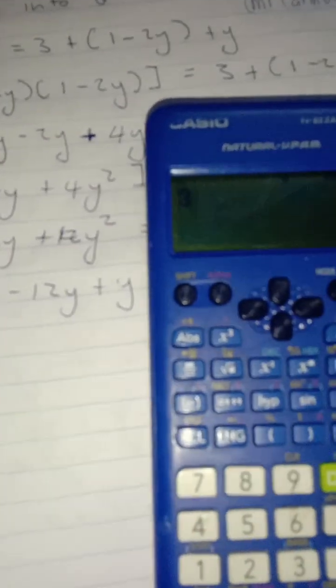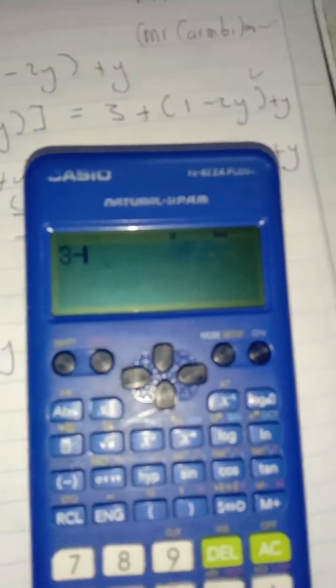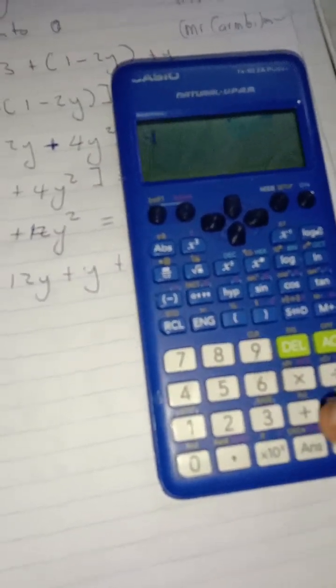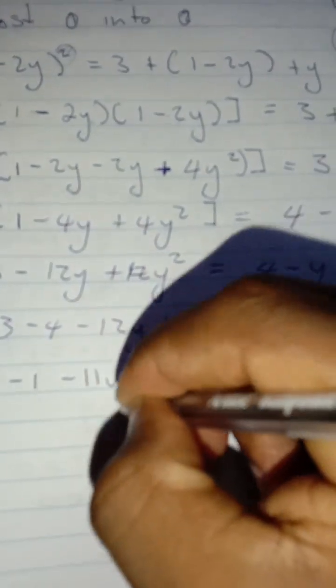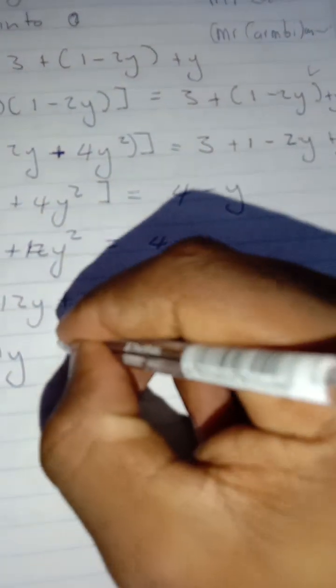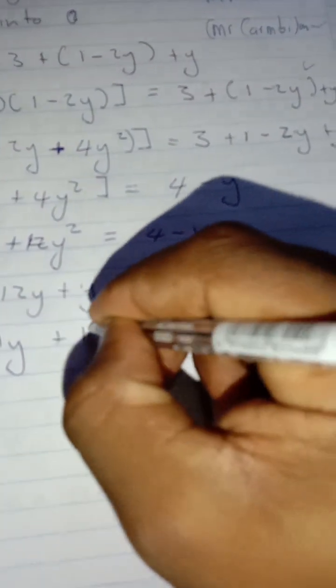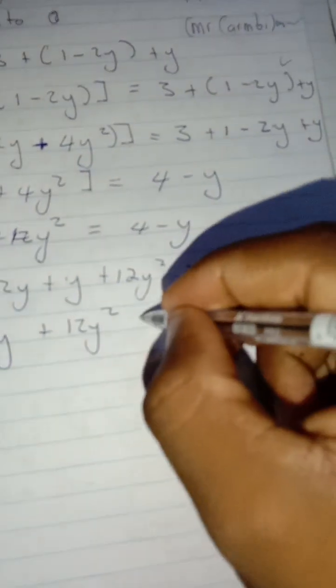So we're gonna have 3 minus 4, we have negative 1, and then we're gonna have negative 12 plus 1, it's negative 11y, and then so plus 12y squared equals to 0.